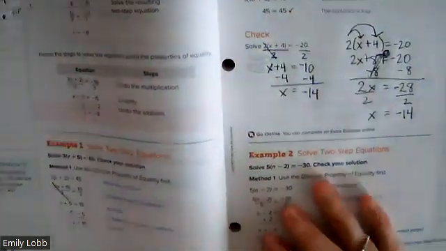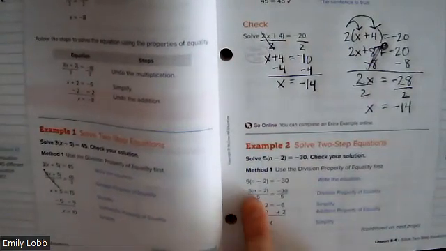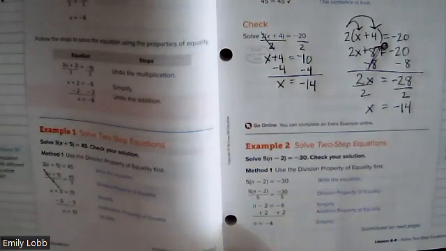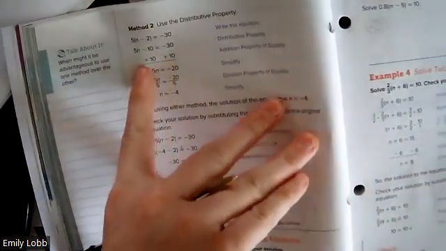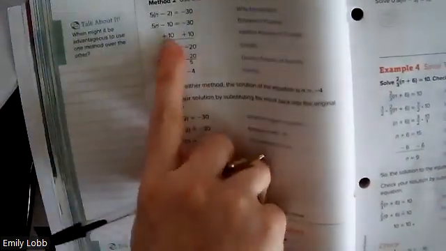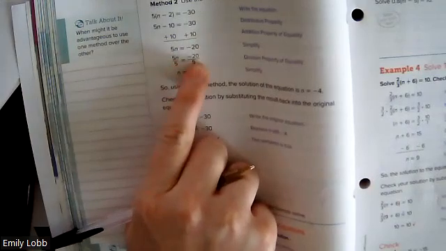Here's another example. Using method 1, they're dividing by what's being distributed. So they divided both sides by 5, and then they solved a one-step equation. Method 2, they distributed through the parentheses, and then they solved a two-step equation. So they got rid of the constant, they divided by the coefficient, and found an answer.